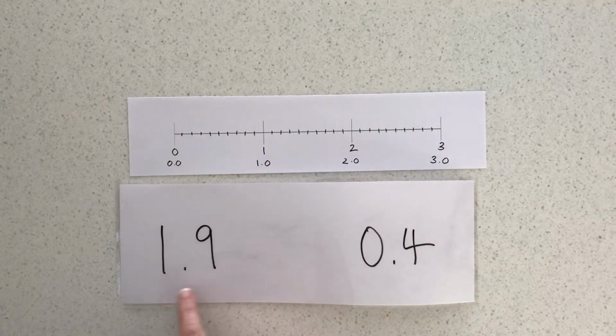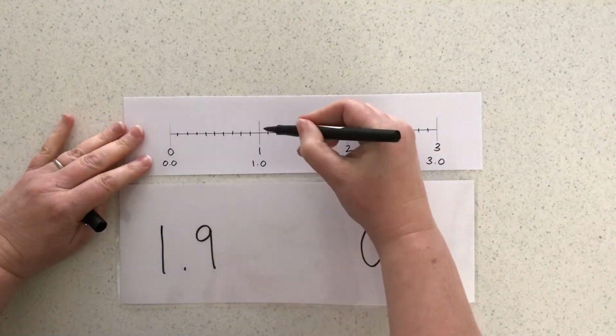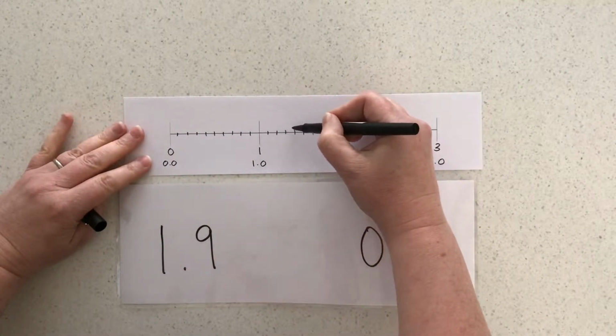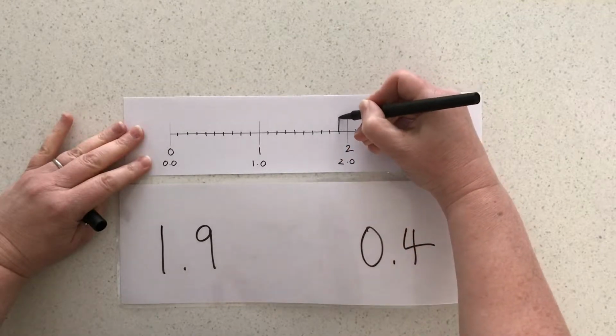1.9 represents 1 whole and 9 tenths. We can show 1.9 on our number line. 1 whole and 1, 2, 3, 4, 5, 6, 7, 8, 9 tenths.